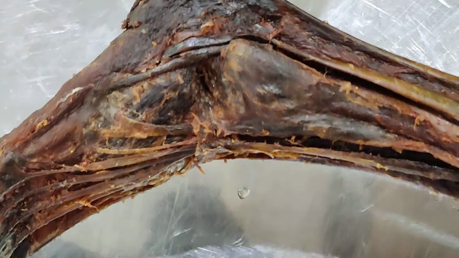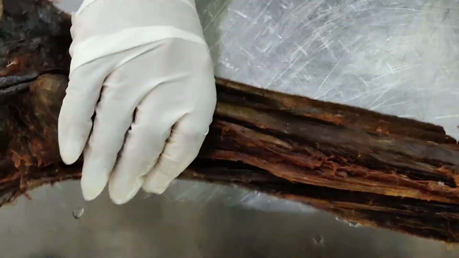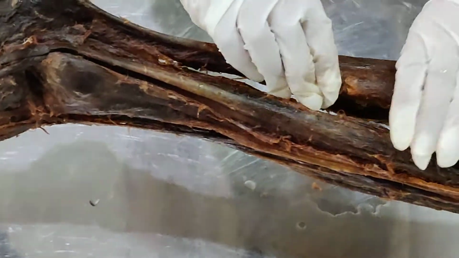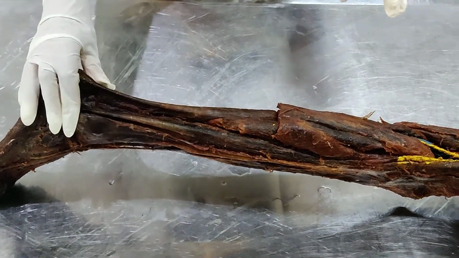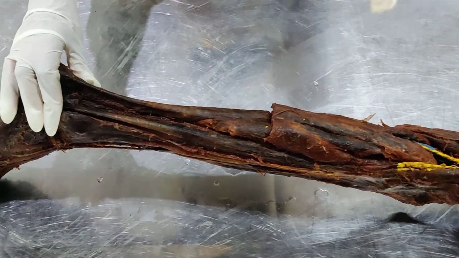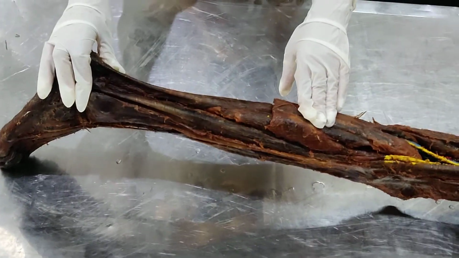Alright, now we're going to talk about the posterior compartment. As you can see, this is the posterior compartment. In the posterior compartment, we have a superficial layer of muscles and a deep layer of muscles. The superficial layer of muscles includes the gastrocnemius and the soleus along with the plantaris.